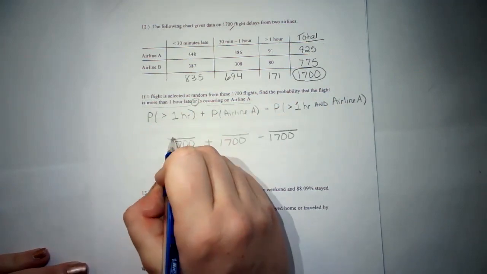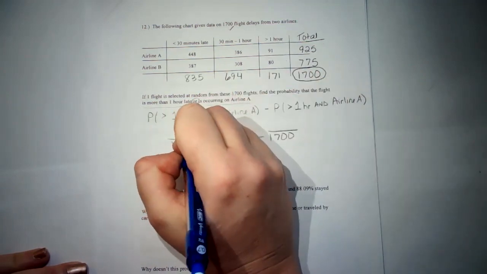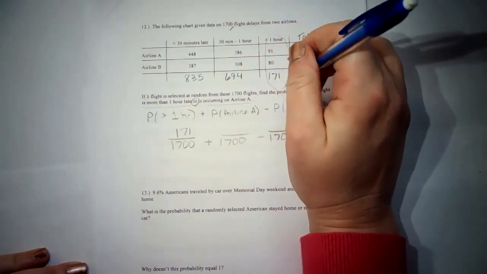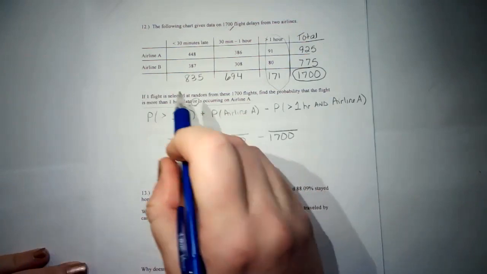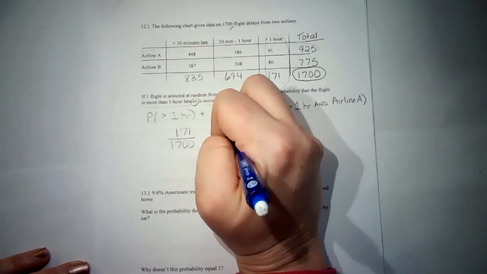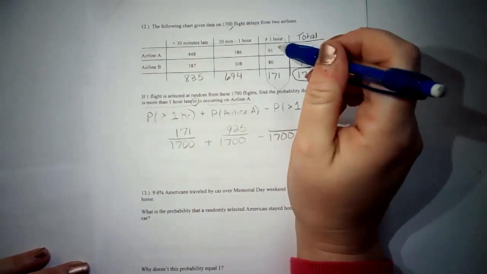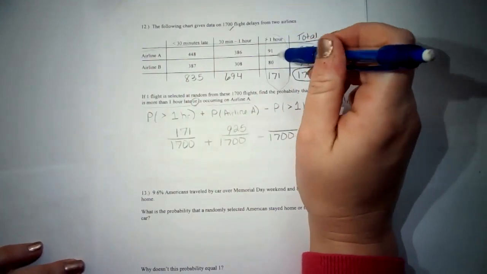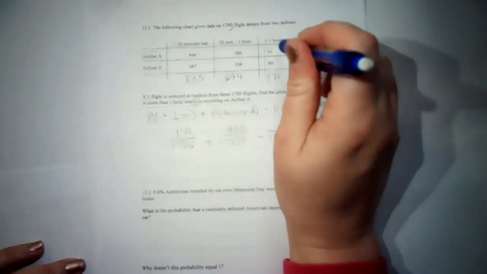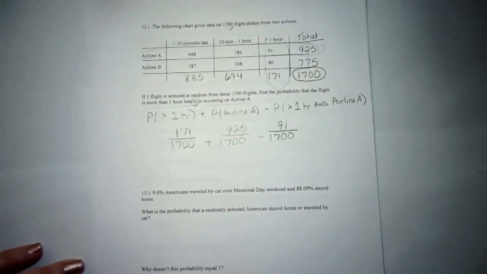Then we're going to look for the total of more than 1 hour late. That's 171. So we just added up this column here. We want the total we're dealing with airline A. So now we're looking at this row. That's 925. And then if we actually circle them, like I tried to do here, but my pencil got wonky, you realize that 91 was counted twice because 91 is the delay of more than an hour and airline A. So that's what we're going to subtract out.